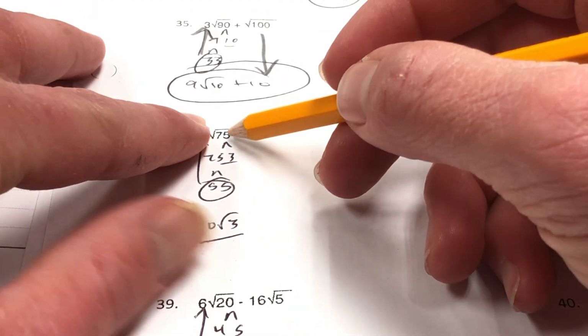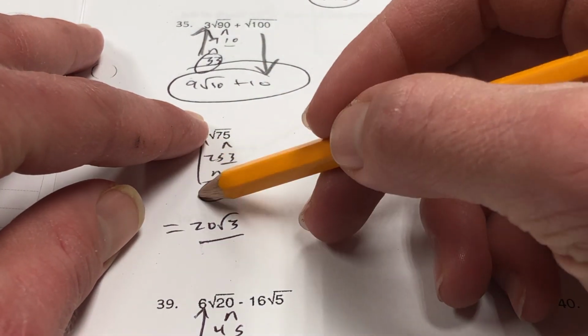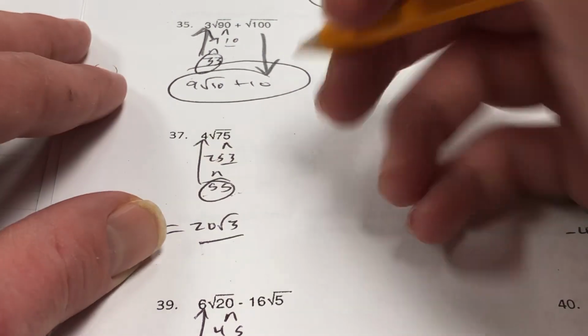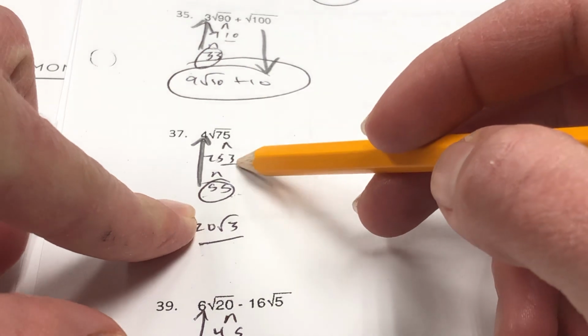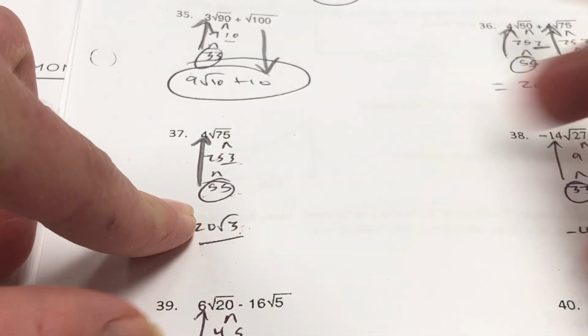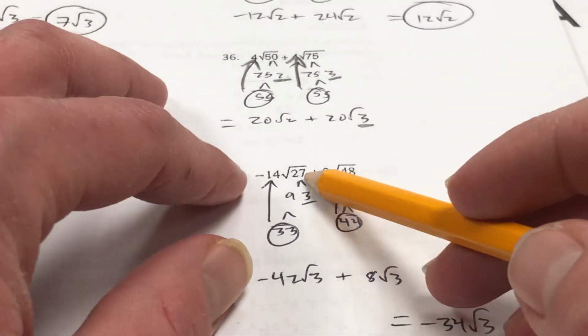Last 4. 75. What goes into 75? 25 and 3. 25 is 5 and 5. 5 busts out of radical jail and multiplies with the 4. 5 times 4 is 20. On the inside of radical jail is 3. 20 root 3. Okay, 27.